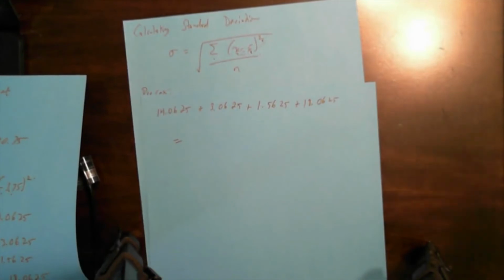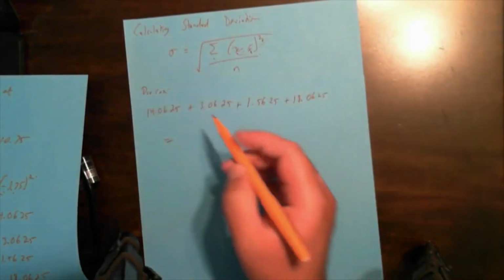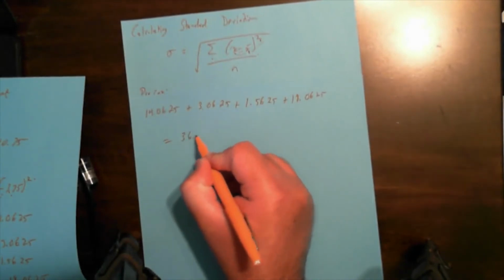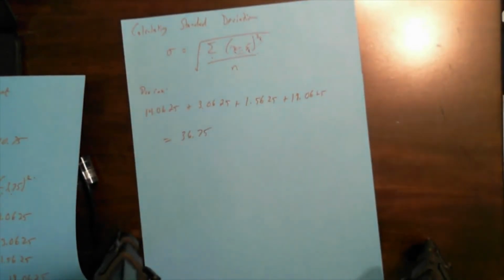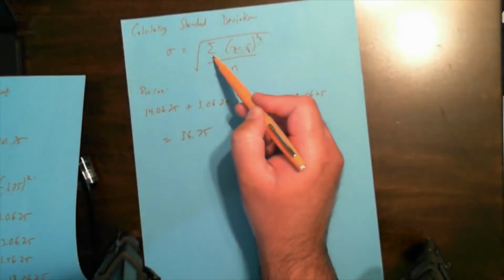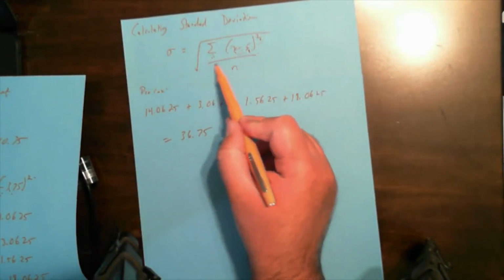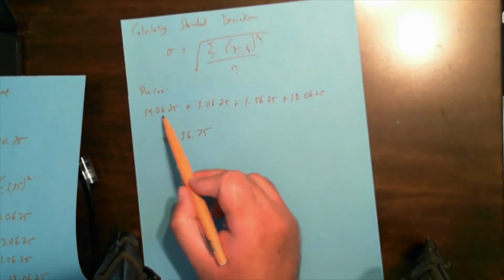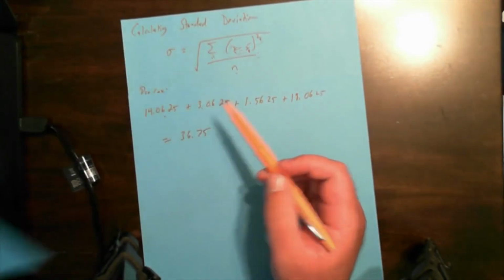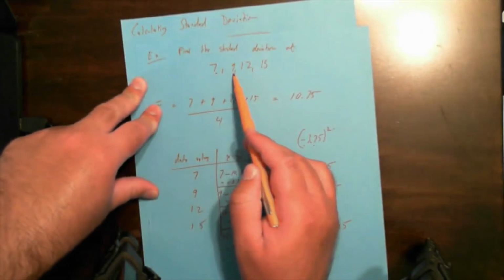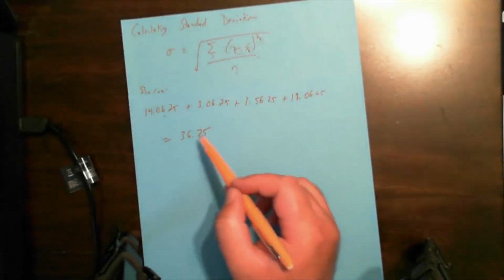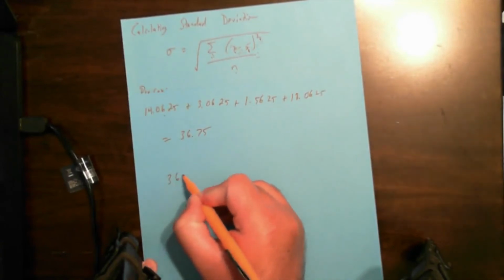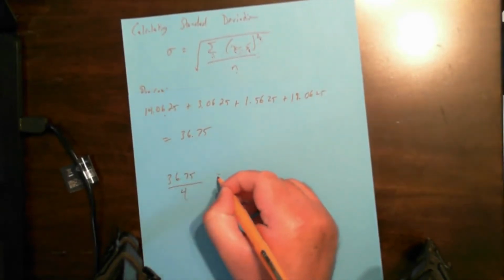So that's going to give me 14.0625 plus 3.0625 plus 1.5625 plus 18.0625. Providing I didn't punch something in incorrectly, I get 36.75. Okay, so that's the sum calculated. My next step now is to divide by n. Well, n is the number of data values that are in the data set. So here I've got one, from the original data set. The original data set is right here. 1, 2, 3, 4 numbers, right? So I'm going to take this value, so 36.75, and divide it by 4.